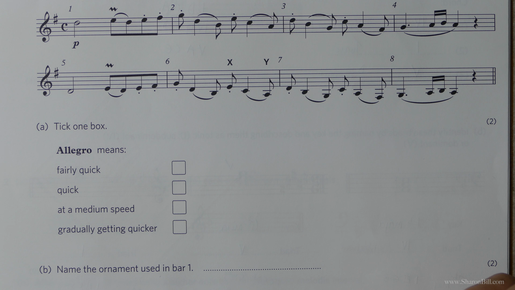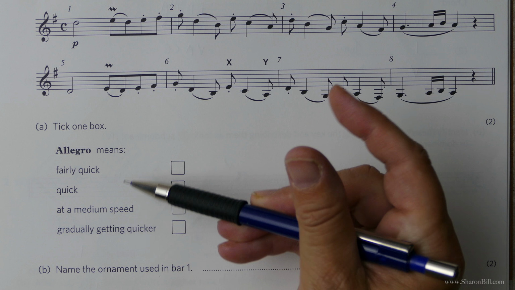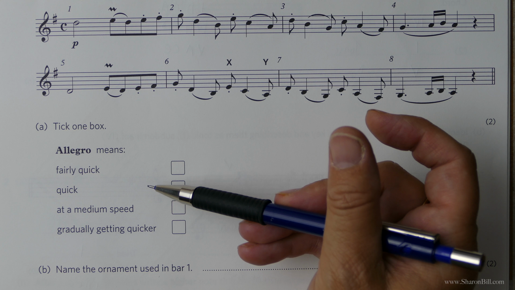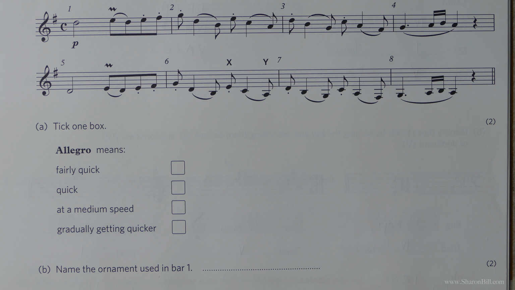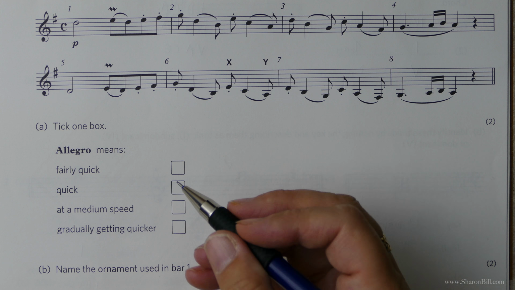I always recommend that you group them thematically for revision purposes, and then even colour code it, whatever it takes to help. Just because it's multiple choice doesn't make it any easier, I wouldn't suggest. In fact, there are a few red herrings there that could throw you off the scent. So allegro, I think we first came across this in grade 1, and that just means quick.